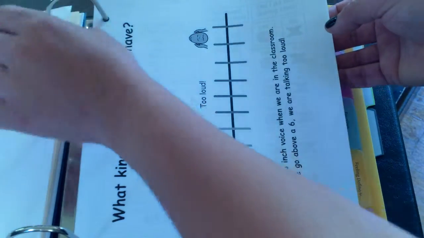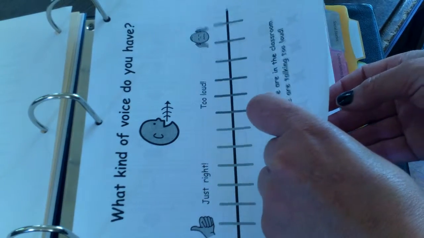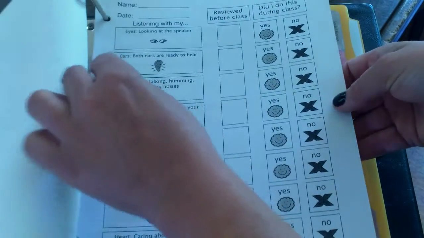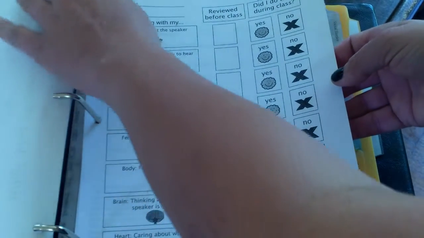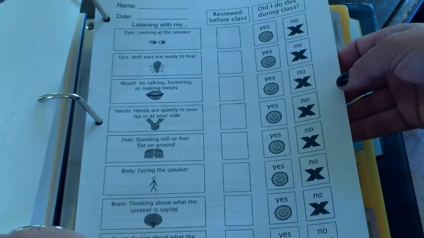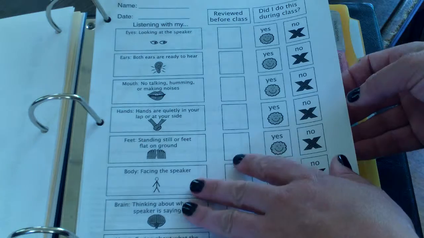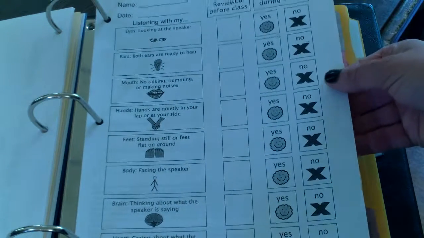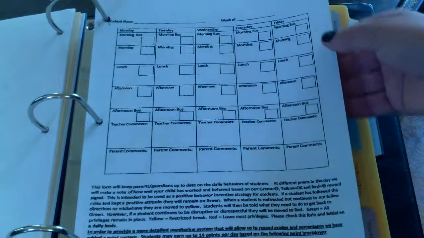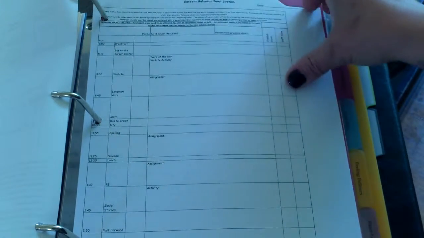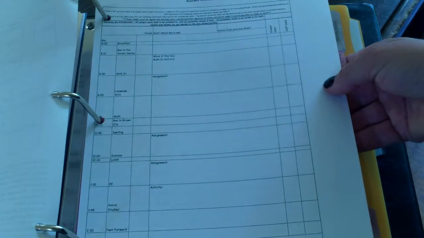I have a form for using with children to help them keep track of what kind of voice they are using in the classroom or in other times in their life. This is a form for using with a child to help them keep track of how they're using their eyes, ears, mouth, hands, feet, body, brain, and heart in class, and if they used it properly. This is a form for keeping track of behavior at school. This is a success behavior point system for using with children in school.